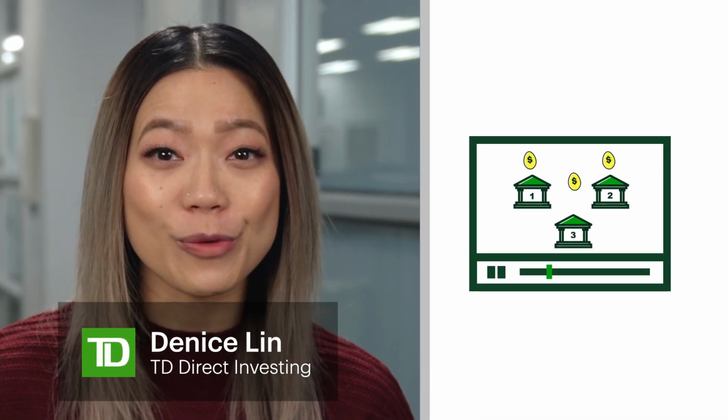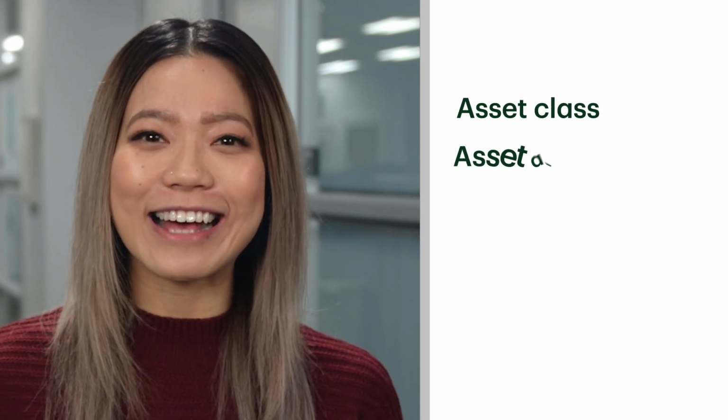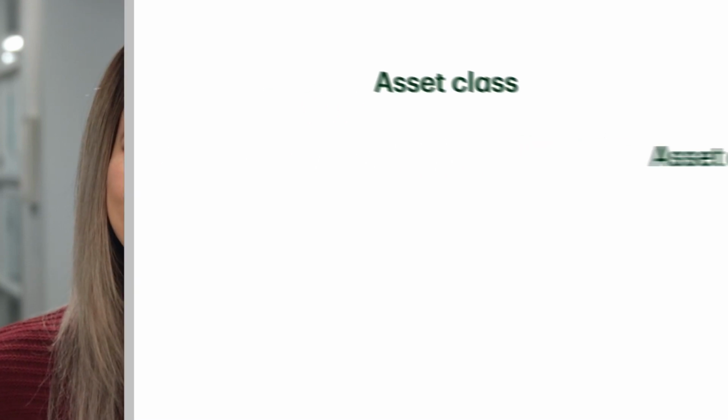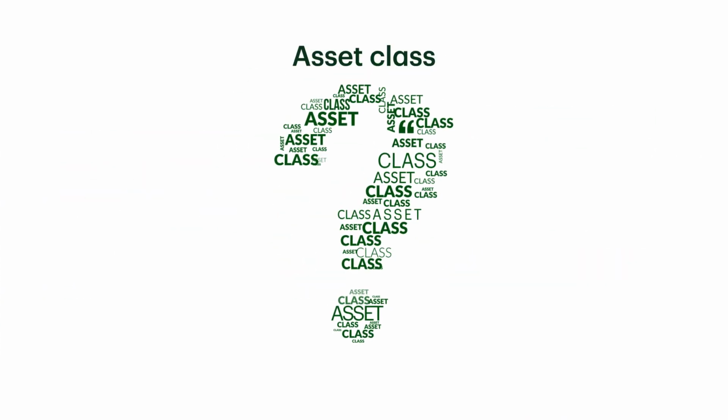We walked through diversification and how it can benefit you as an investor, but how do we bring this into practice? Time to introduce you to a few more investment terms: asset class and asset allocation. First, what's an asset class?